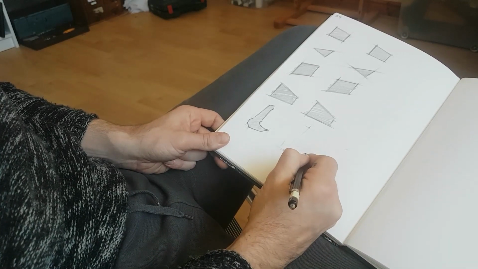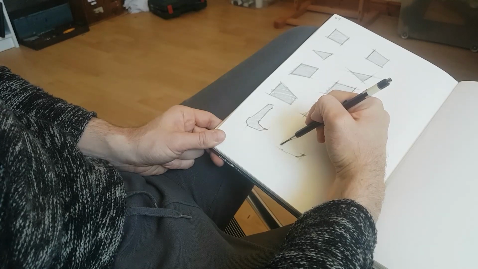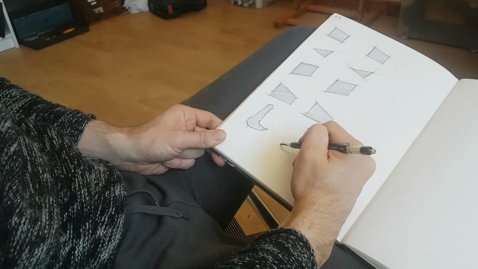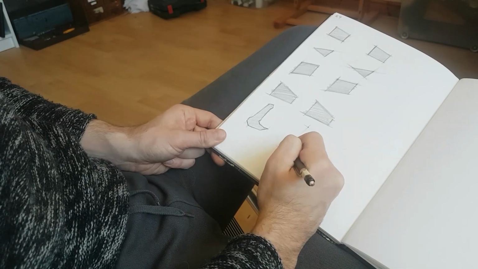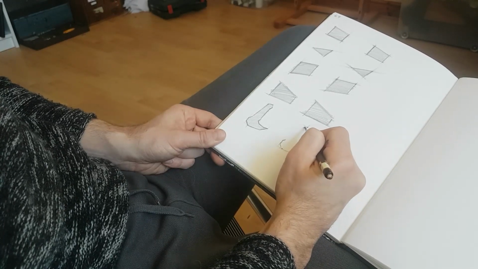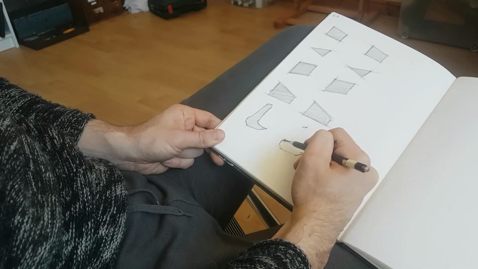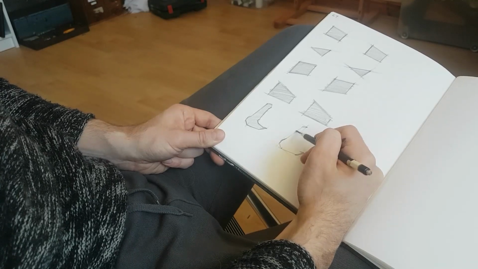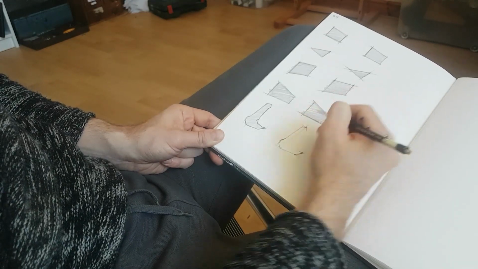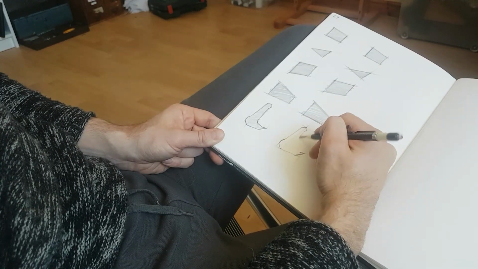So from there I can work in a similar way to how we were working with those simpler shapes. I've got these main points blocked in, so I can do this bottom shape. Work something like this. Just going to lightly sketch that in. So I'm working more by eye now.